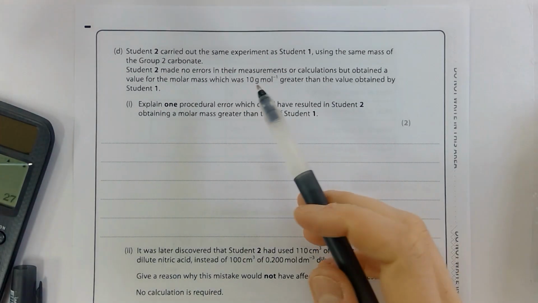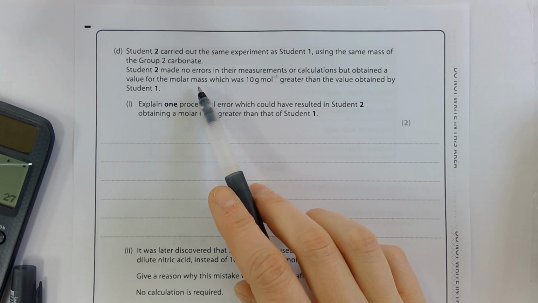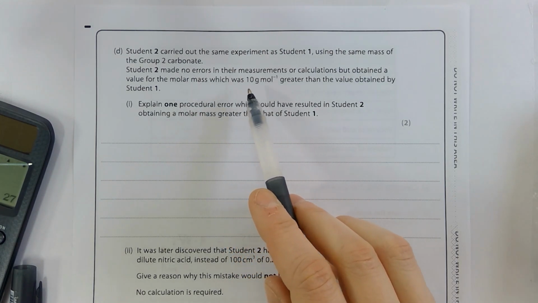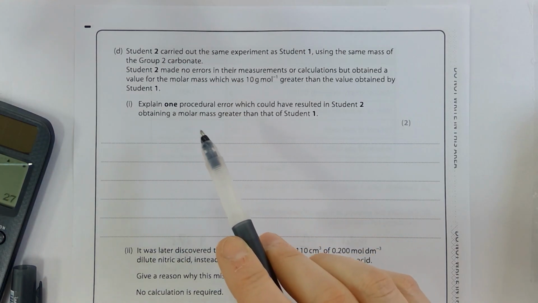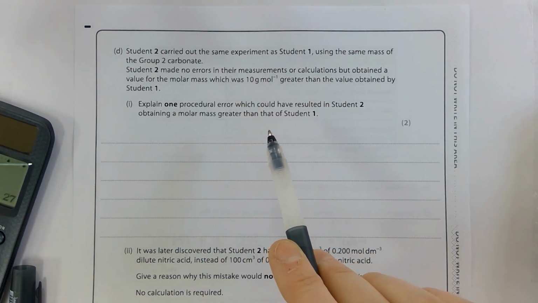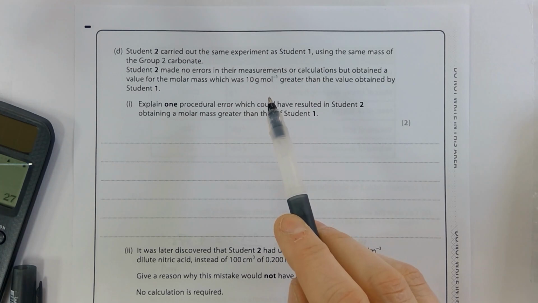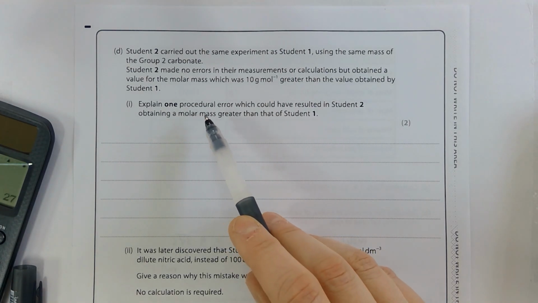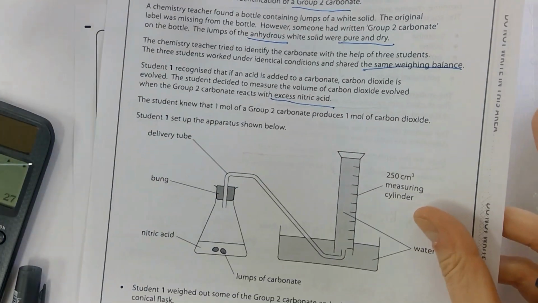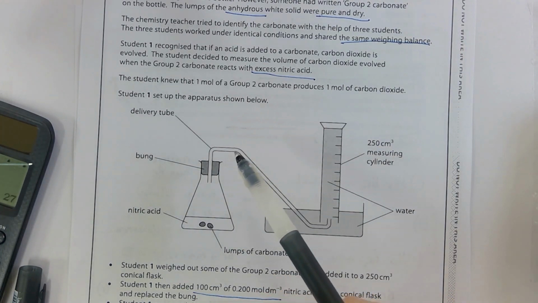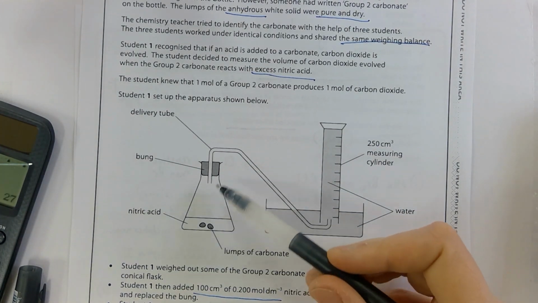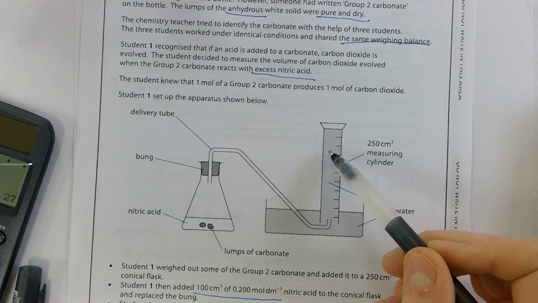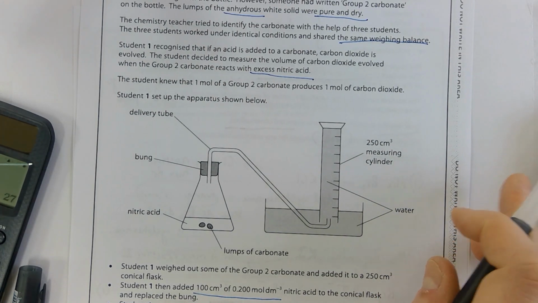Okay, so we've got a repeat of the same experiment by student 2, but somehow student 2 gets a higher molar mass for the metal carbonate, and we need a procedural error which could have made the molar mass greater. So let's have a think about this. We've already said that the main error in this experiment is not replacing the bung on the conical flask quick enough, and that would result in having a smaller volume of gas produced over here.